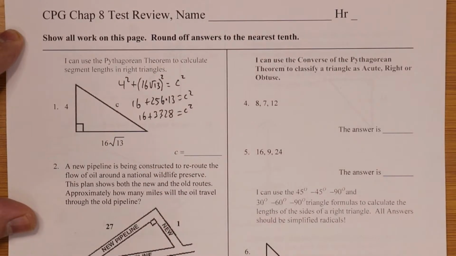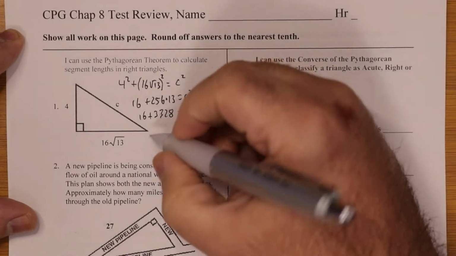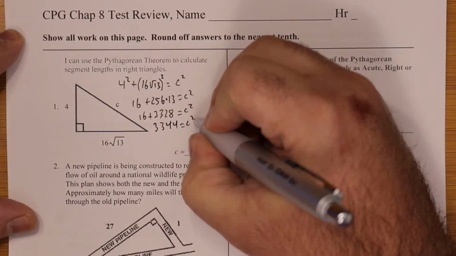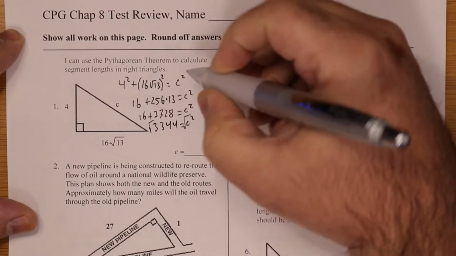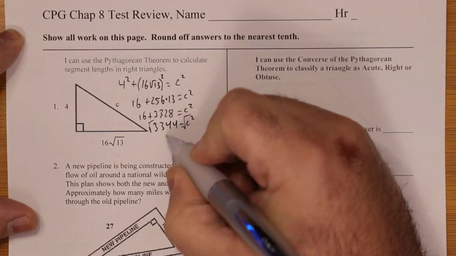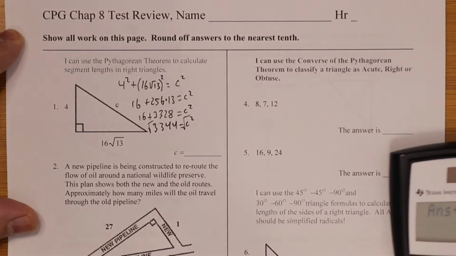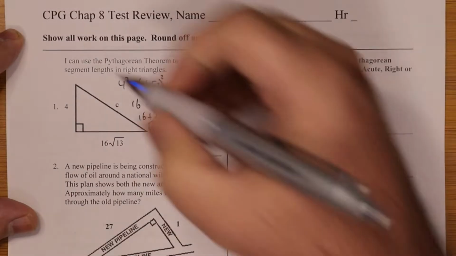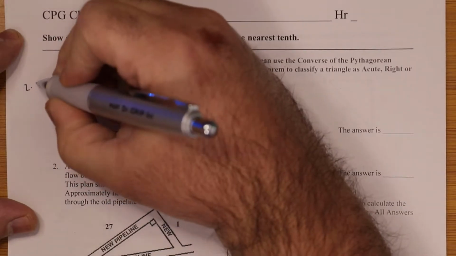Now you're going to add those two together. 3,344. Last step, you have to square root it. So that means you're going to be factoring this out. So 3,344 can be divided by 2. That's 1672.